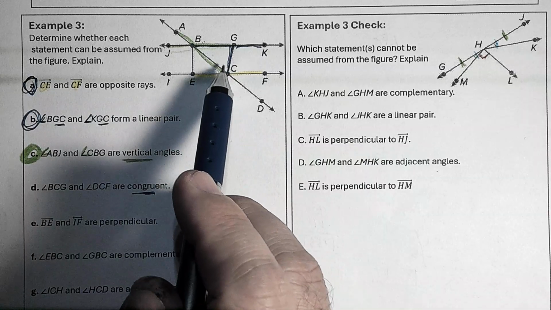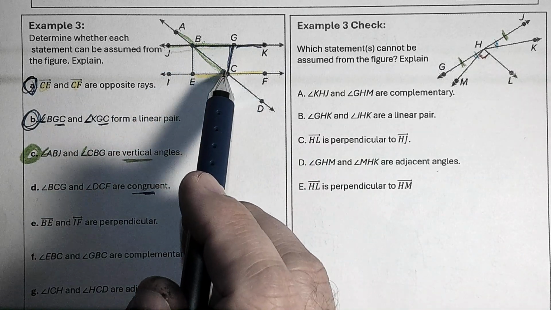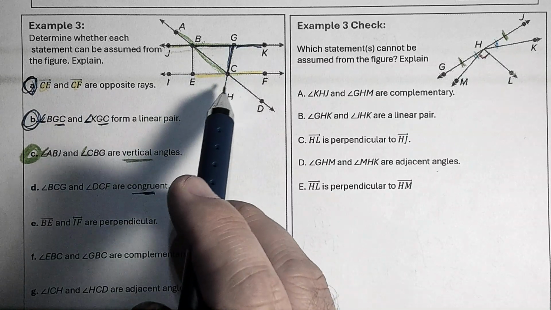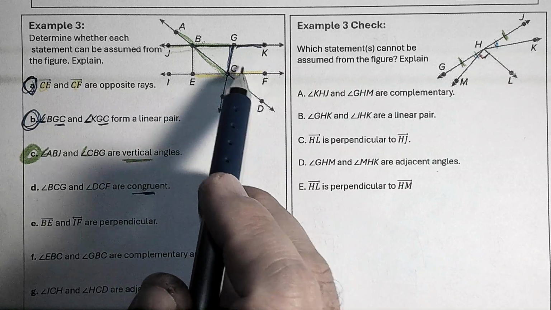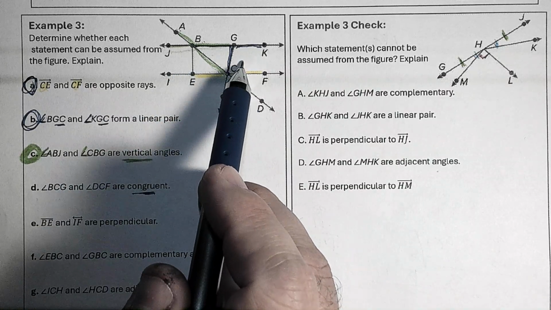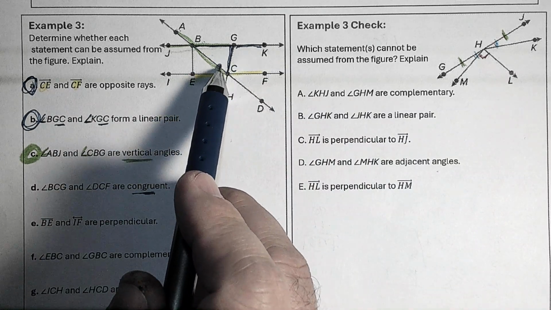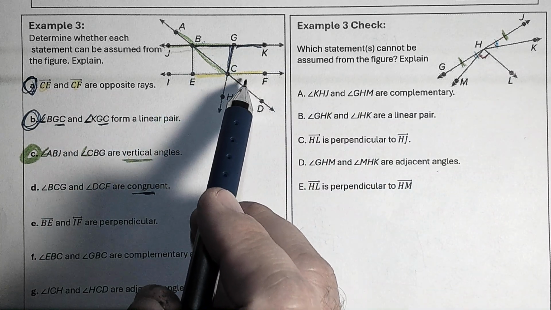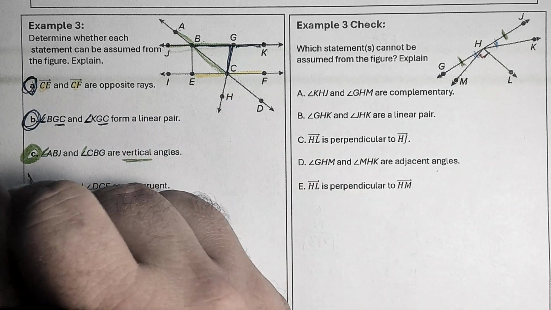So they're not vertical angles, they're not congruent. We have no way of knowing. We just know that this plus this plus this, because it's a straight line, those would be supplementary, all three of them. But we can't determine this, so this is a no.